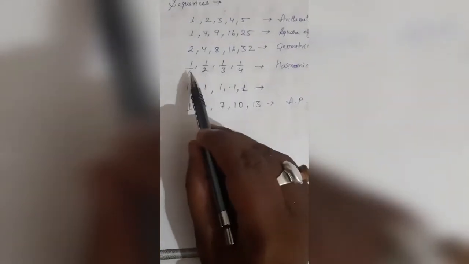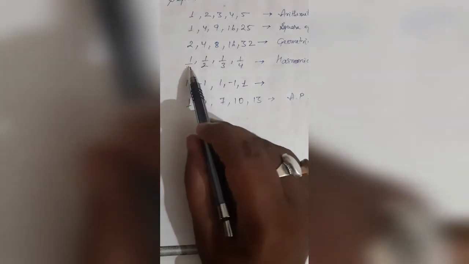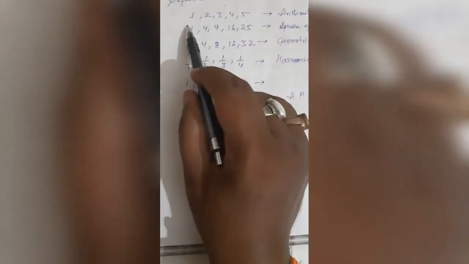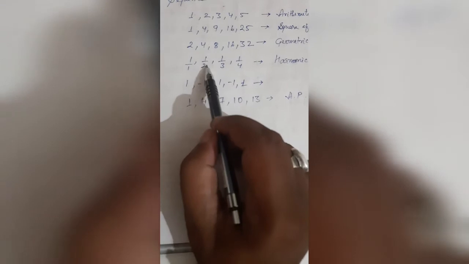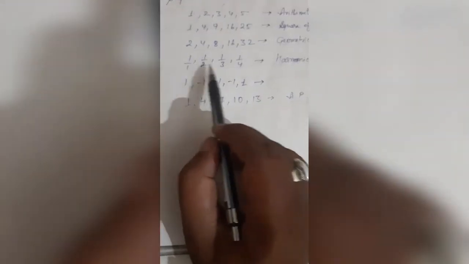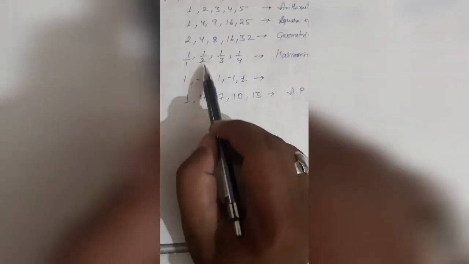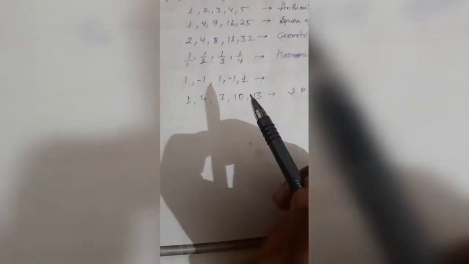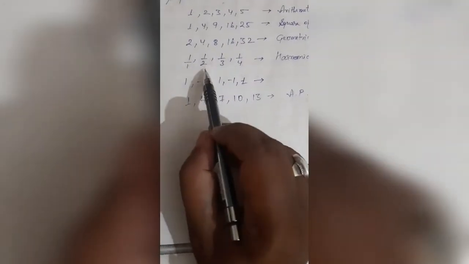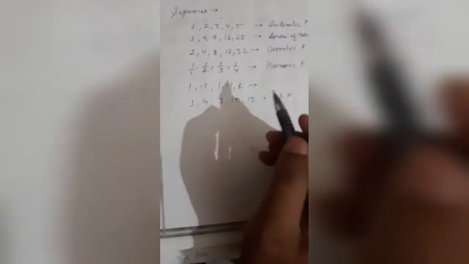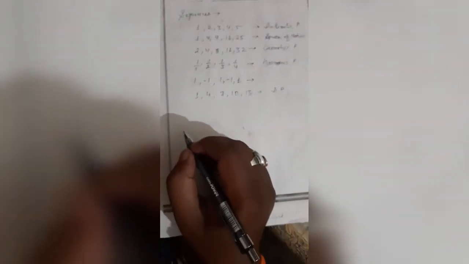Now this is also not an AP because this minus this is 1, but 1 upon 2 minus 1 is minus 1 upon 2, and 1 upon 3 minus 1 upon 2 is not the same. So we have to check that the difference between the numbers should be the same. So that is an arithmetic progression. Now let's start with arithmetic progression.